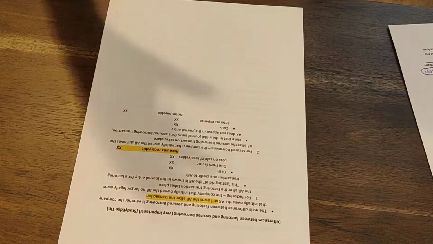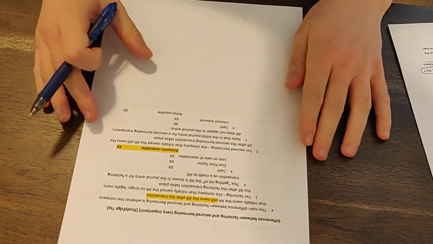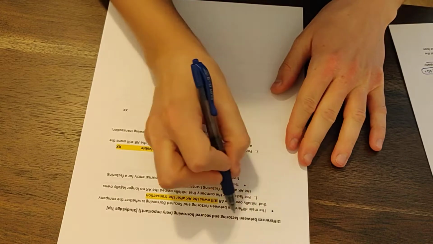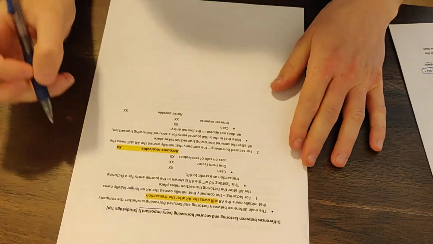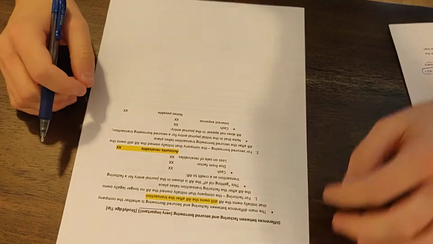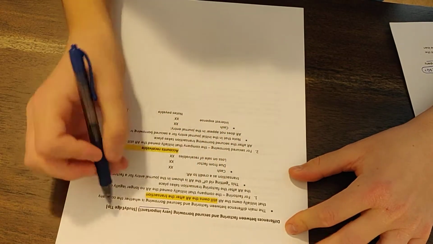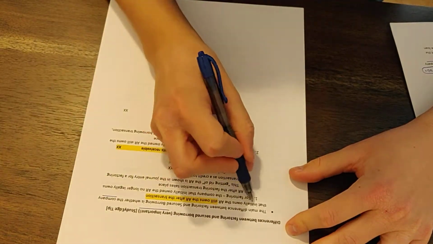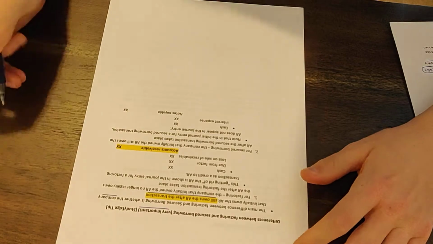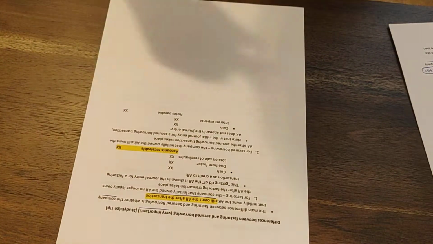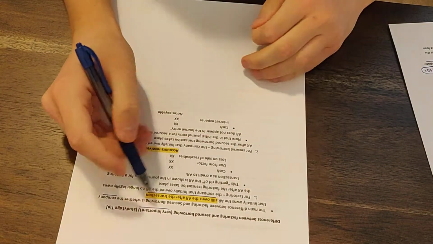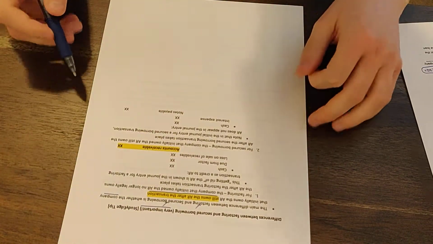but this is where we can drill down a little bit further. So these are the differences between factoring and secured borrowing. This is very important. The main difference between factoring and secured borrowing is whether the company that initially owns the accounts receivable still owns the accounts receivable after the transaction. And the transaction would be either factoring or secured borrowing.